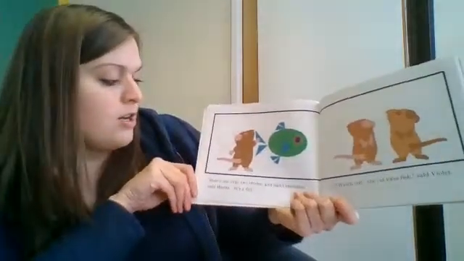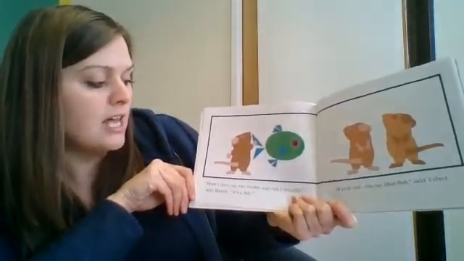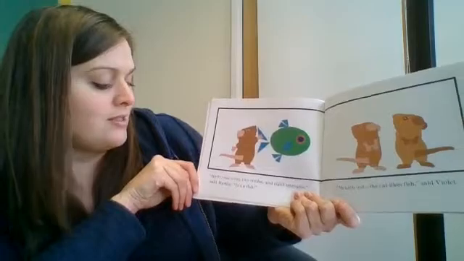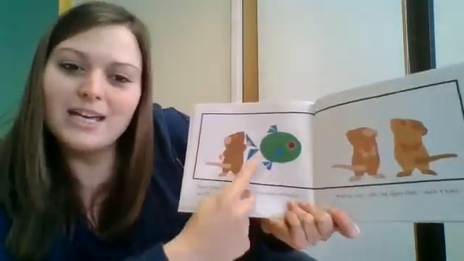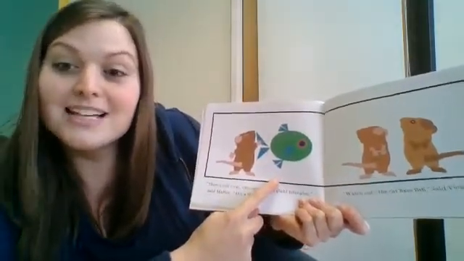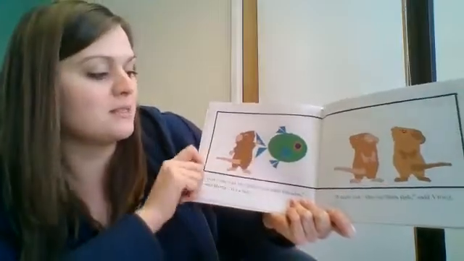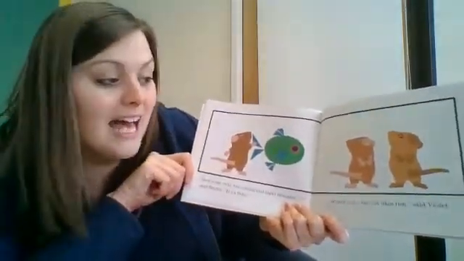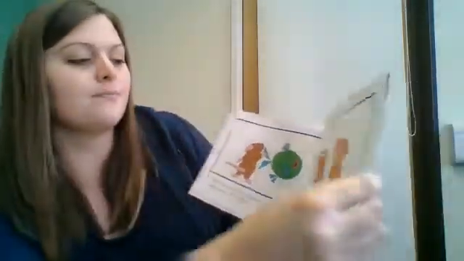Here's 1 oval, 2 circles, and 8 triangles, said Martin. Can you see what he has made? That's right, he's made a fish with his shapes. Watch out! The cat likes fish, said Violet.